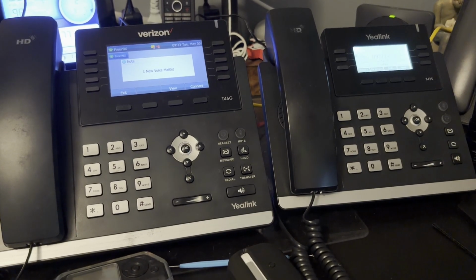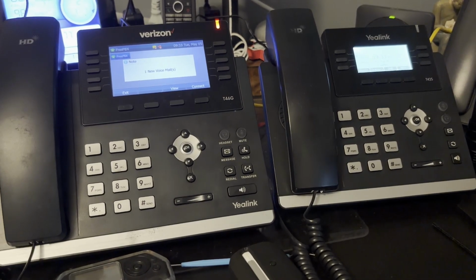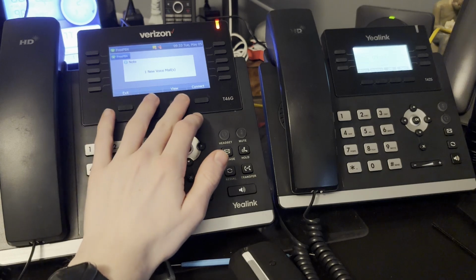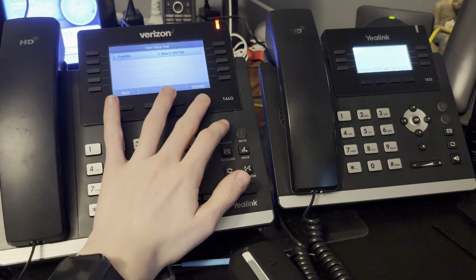Alright. You have 1 new voicemail. And I guess it beeps at you when you have a new voicemail. Never heard that one before. So, you can see there. If I hit connect.